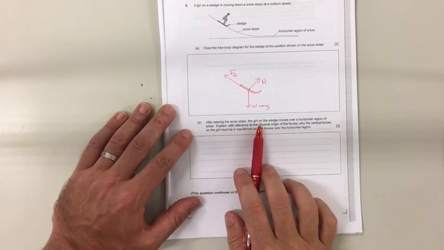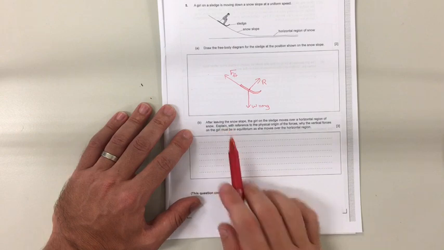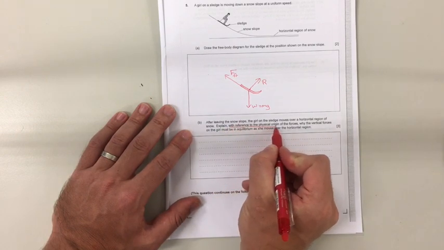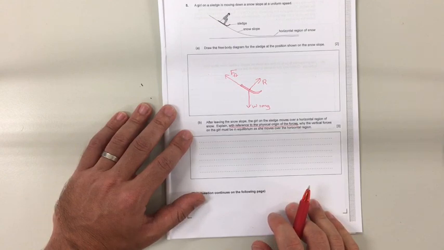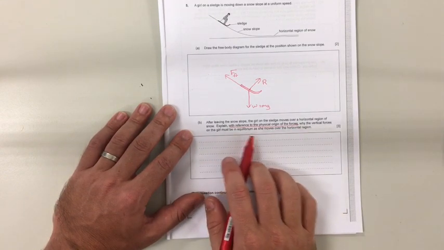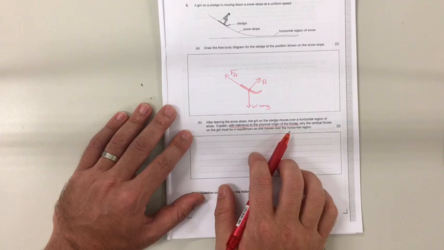Okay, after leaving the snow slope, the girl on the sledge moves over a horizontal region of snow. Explain with reference to the physical origin of the forces, that means where do the forces come from? Why are there forces there? Why the vertical forces on the girl must be in equilibrium as she moves over the horizontal region.